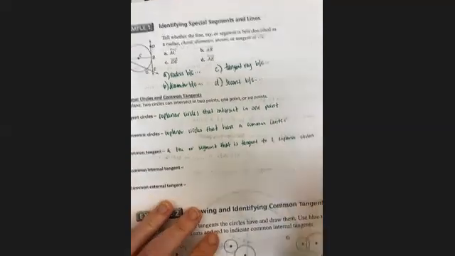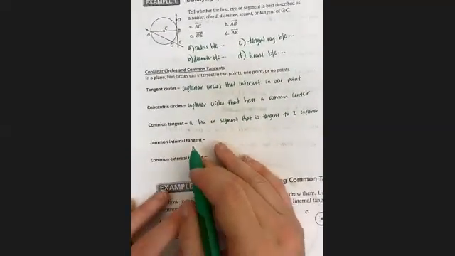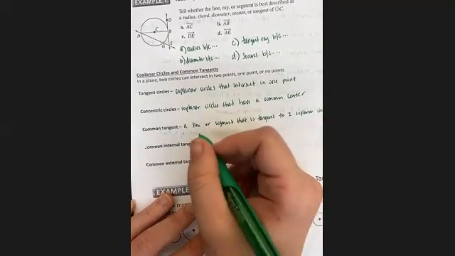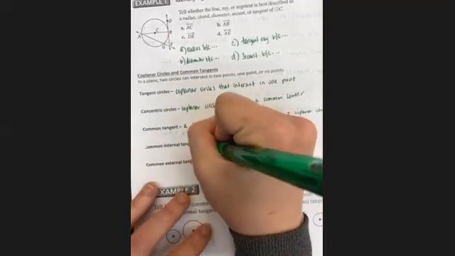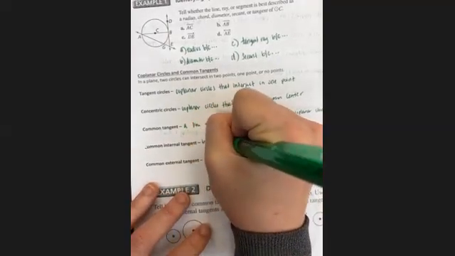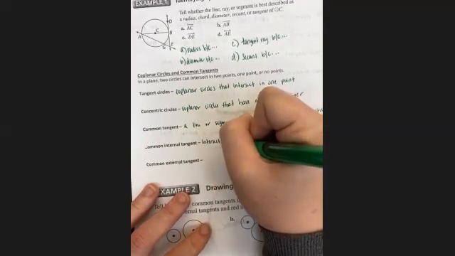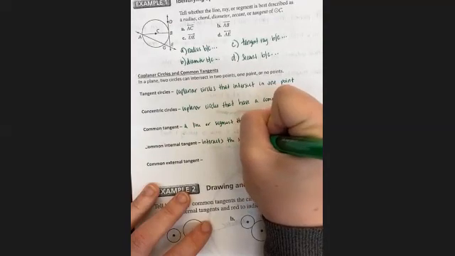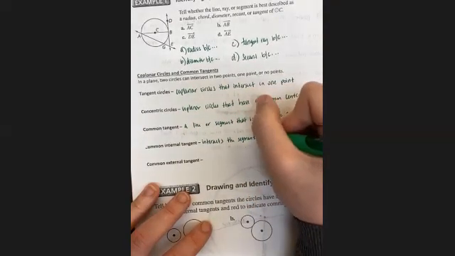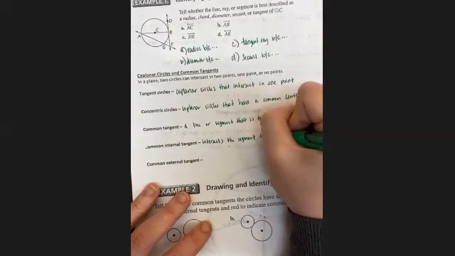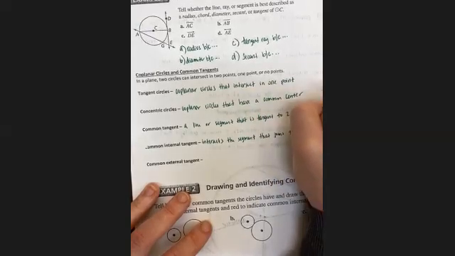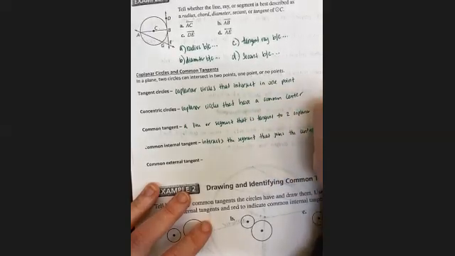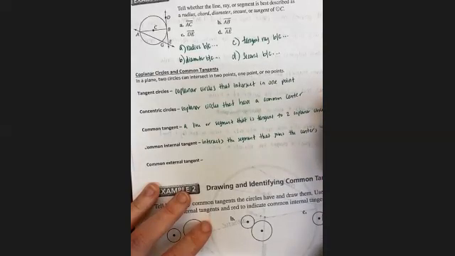Common internal tangent, okay, it intersects the segment that joins the centers of the two circles.